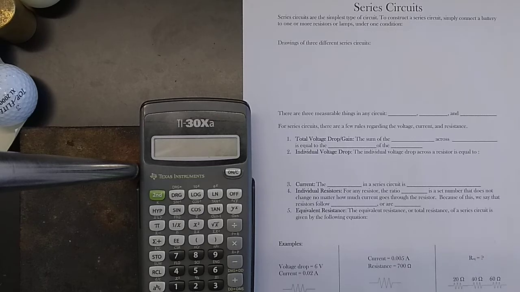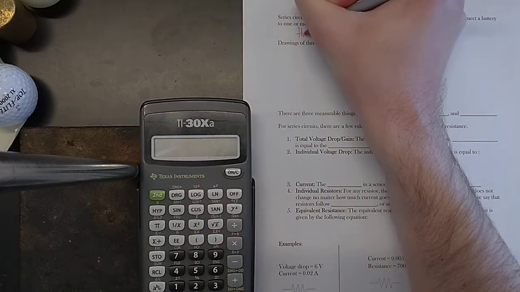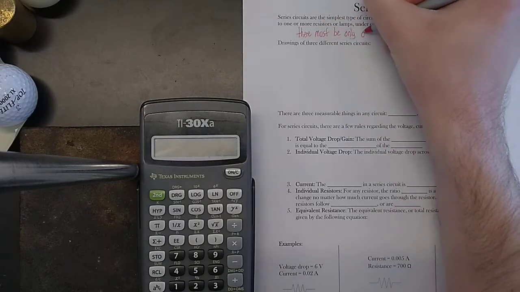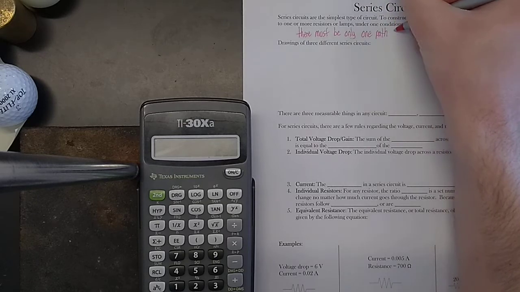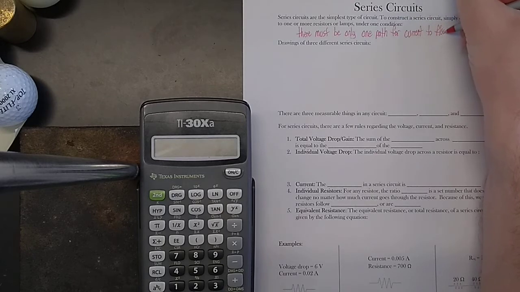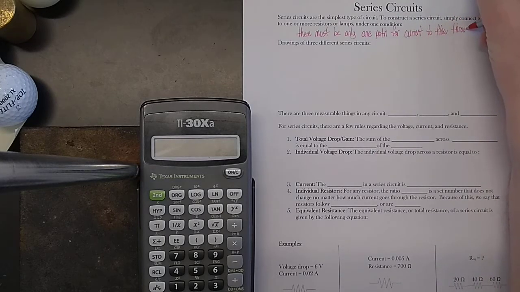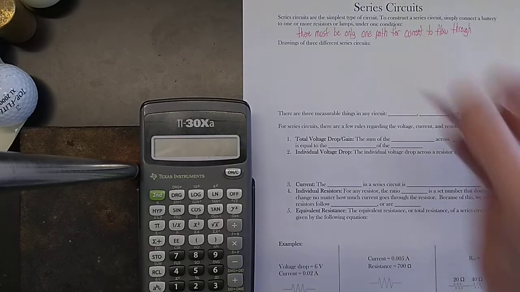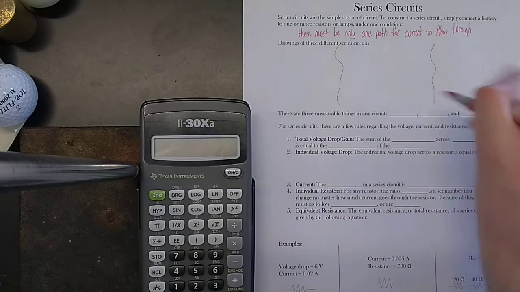Series circuits are the most simple type of circuit, okay? We've already built a couple of series circuits in the simulation so far. But the definition of a series circuit is to connect a battery to one or more resistors or lamps or anything else that uses up energy under one condition. The one condition is that there must be only one path for current to flow through in the circuit. You can't have multiple paths. You can't have wires branching off, some of the current going one way, some of the current going the other way. So here's a few examples of possible series circuits.